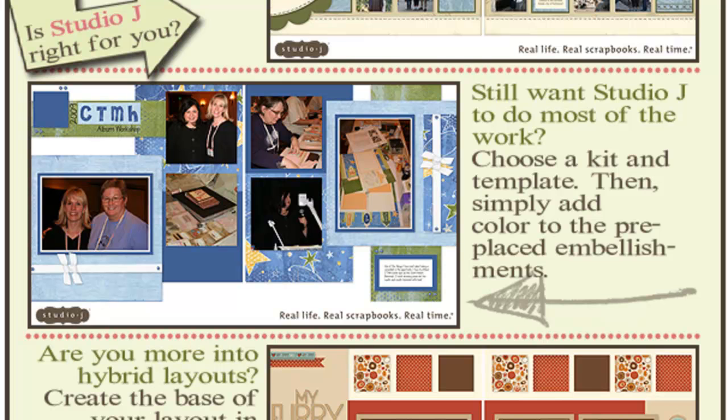Now, if you want a little bit more flexibility, you can choose one of the Studio J templates, but you get to choose the papers and the colors of your embellishments in addition to dropping in your photos and your title and your journaling.